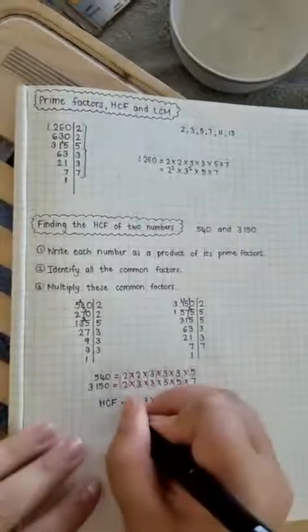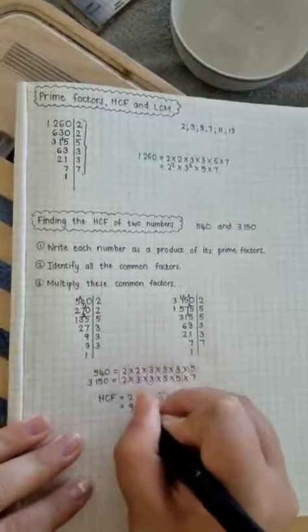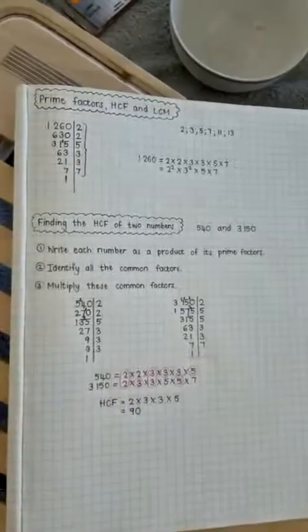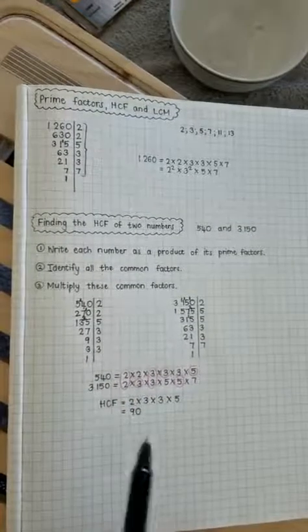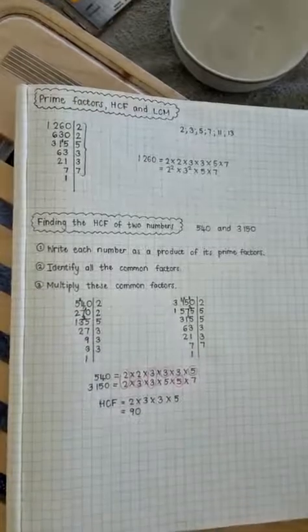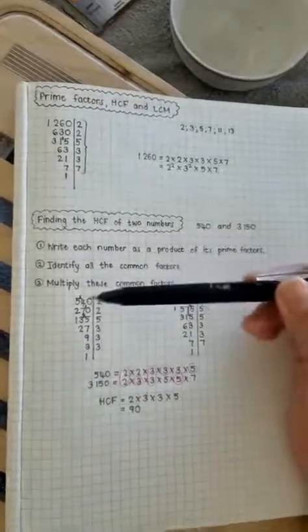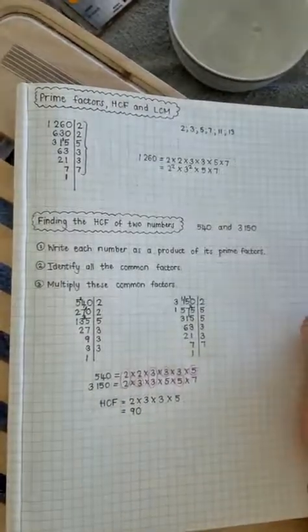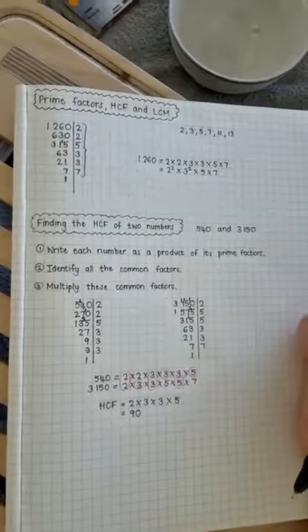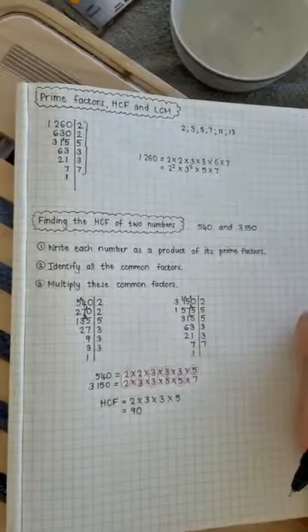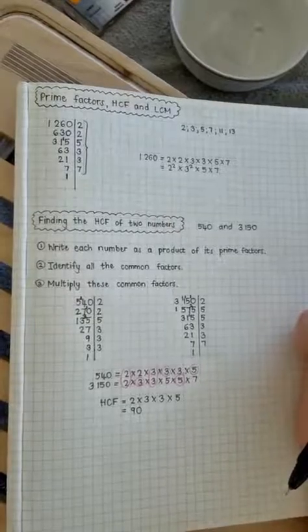Okay, so if you now actually calculate this, the answer is 90. And that means that 90 is the highest common factor. The biggest number that is a common factor of 540 and 3,150. Okay, now I'm going to show you how to do the LCM.